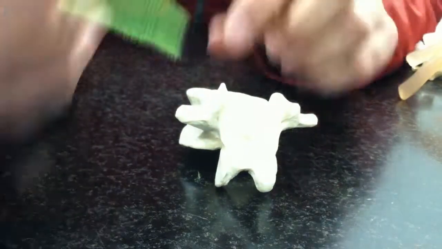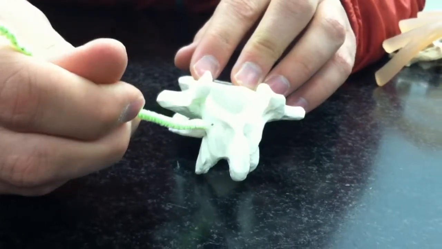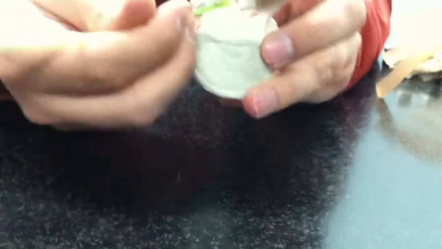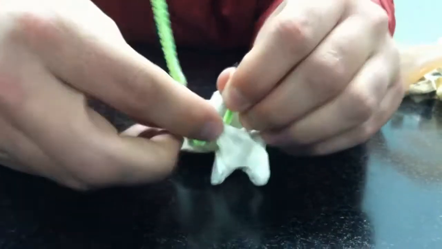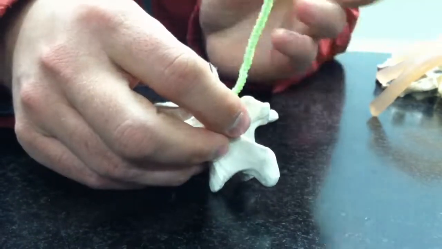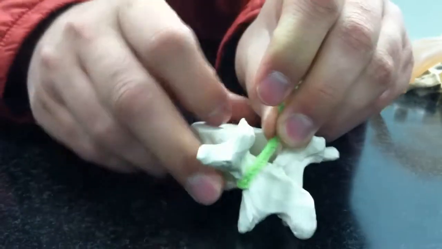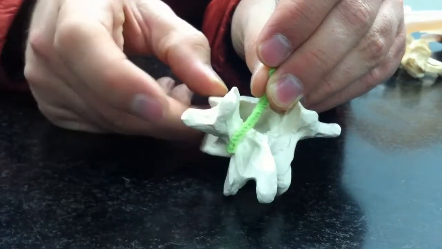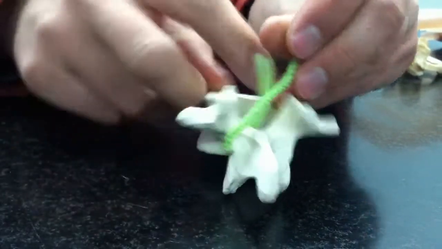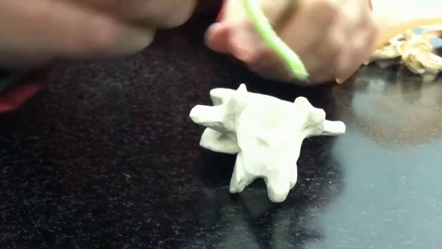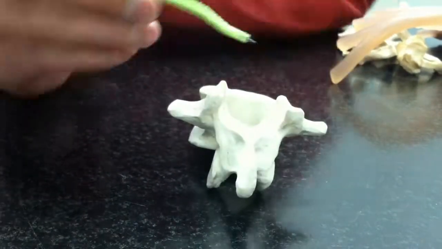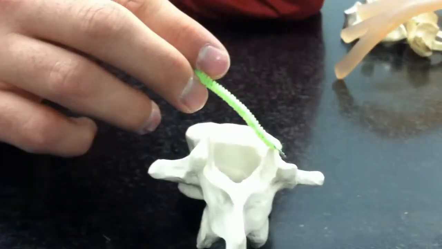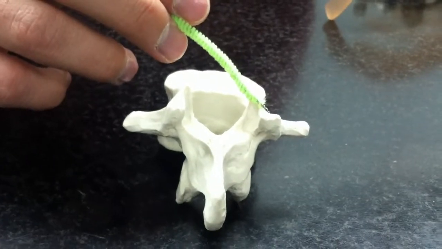Now, over here, we can see another segment of bone called the lamina, which connects the transverse process to the spinous process. And if I wrap the pipe cleaner around that, I can illustrate this lamina a little better. So the pipe cleaner here is wrapped around the lamina, which connects the spinous process to the transverse process. Just this little segment of bone there. So that's the lamina.